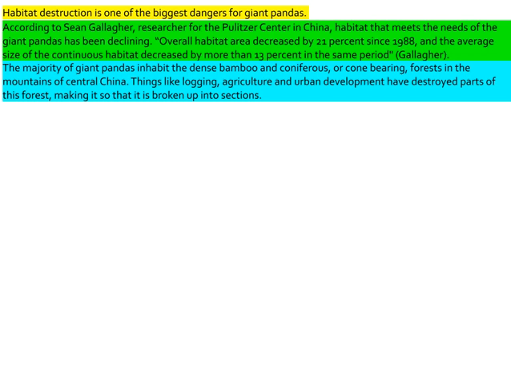According to Sean Gallagher, researcher for Pulitzer Center in China, habitat that meets the needs of giant pandas has been declining. And here's his actual words. I'm going to quote him. Overall habitat area decreased by 21% since 1988, and the average size of the continuous habitat decreased by more than 13% in the same period.